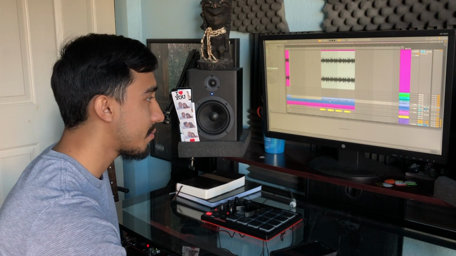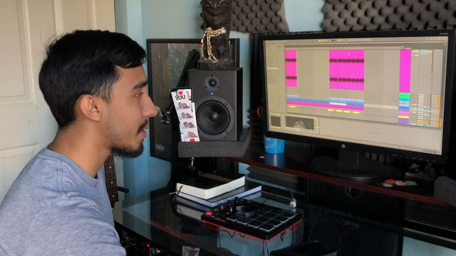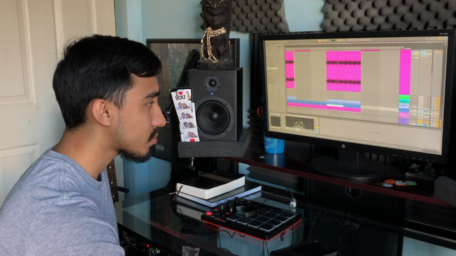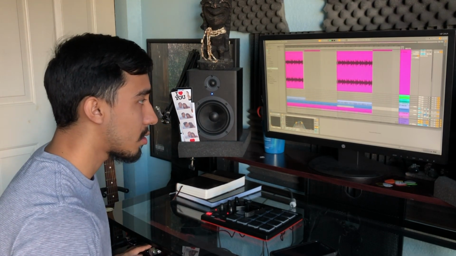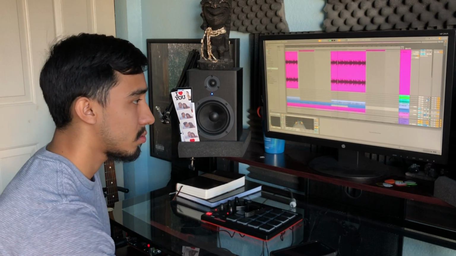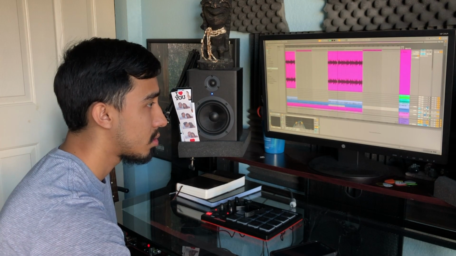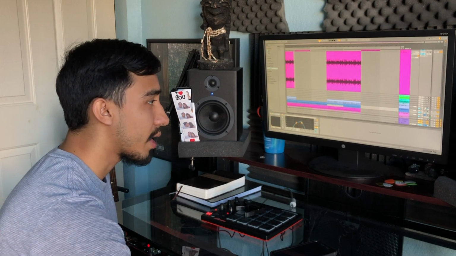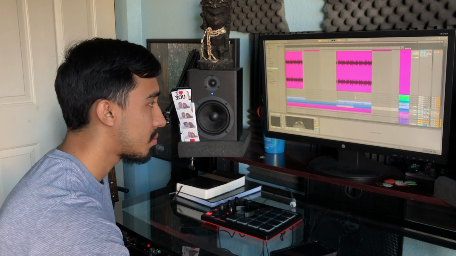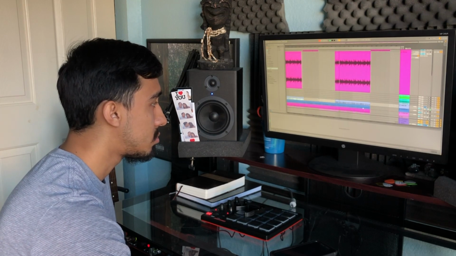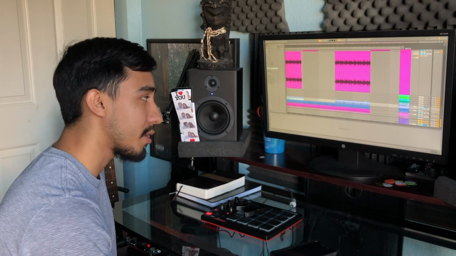So we also have these keys right here. Just same chords following that guitar strumming pattern. We have this pad right here. And then we have this pluck, and a lower version of that pluck.